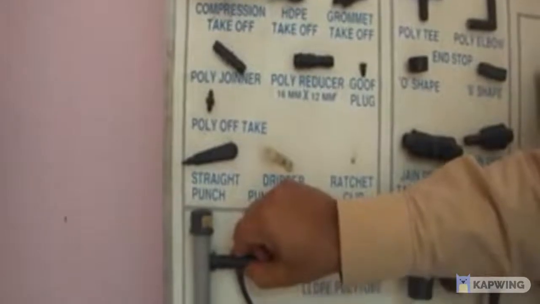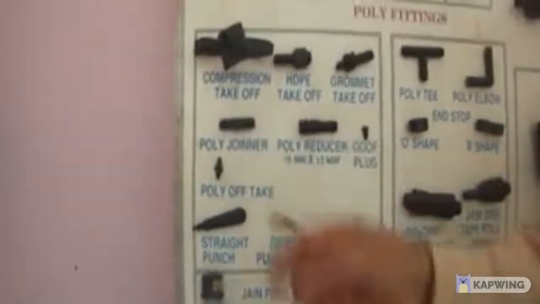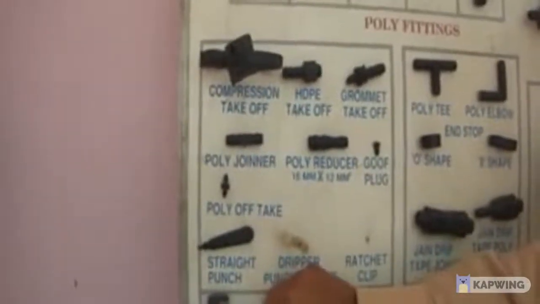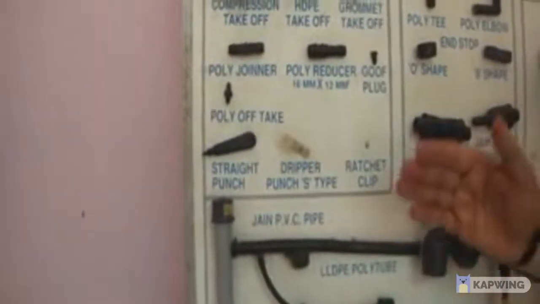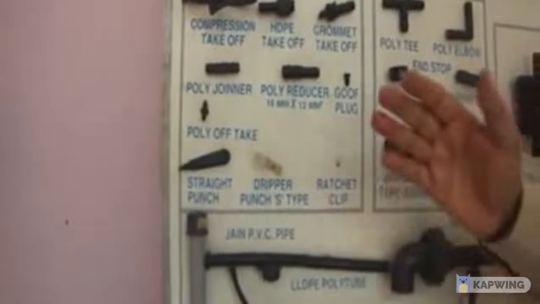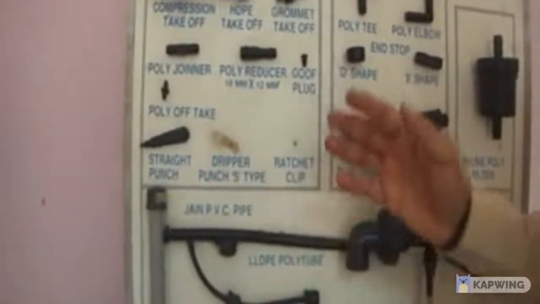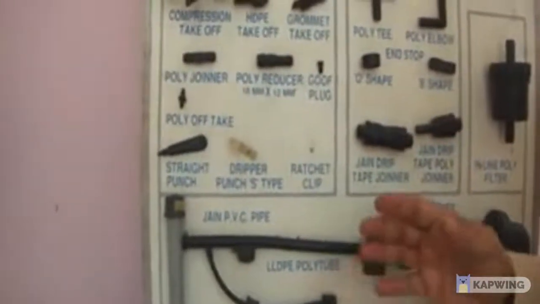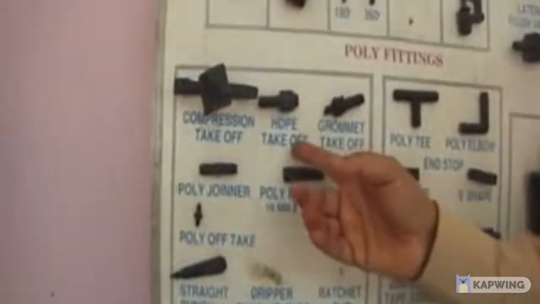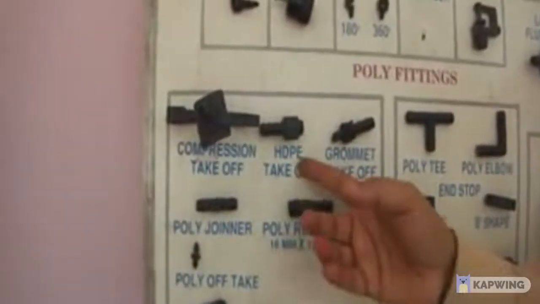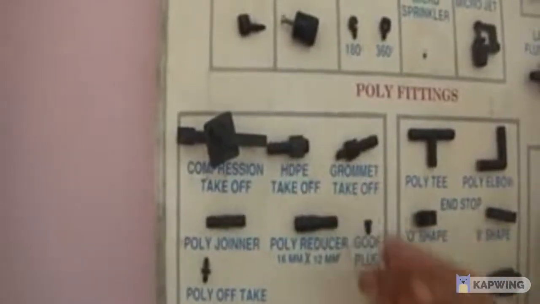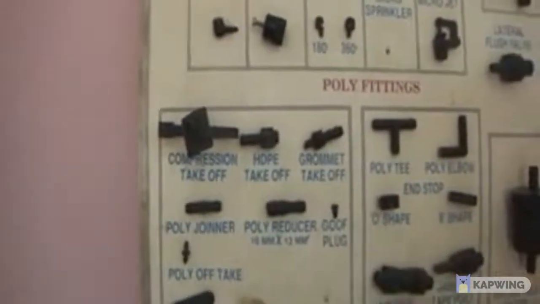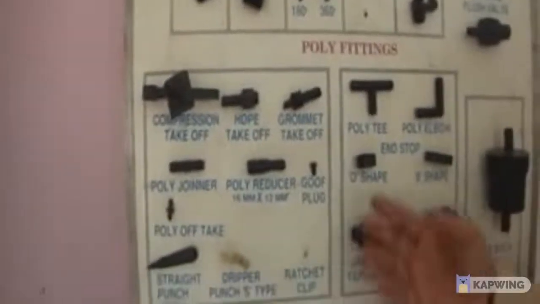Now it's a very interesting thing that at one point of time people were using metal. So all these things have been replaced with plastic. So you can see here, this is the HDPE takeoff or LDPE takeoff, grommet takeoff, meaning you are connecting one pipeline with another material pipeline, such type of thing.